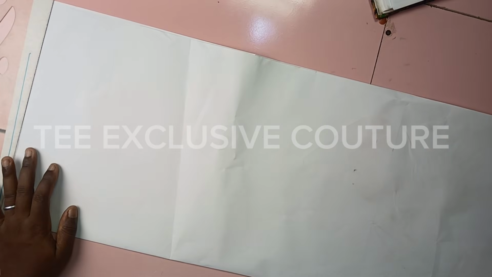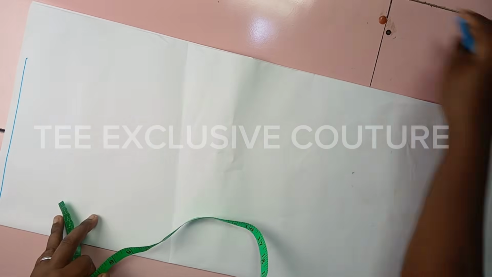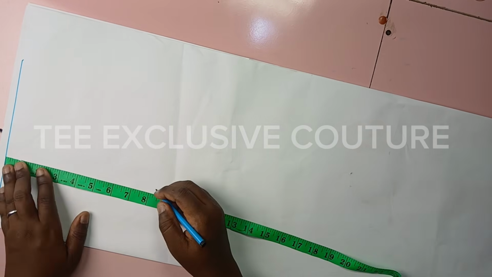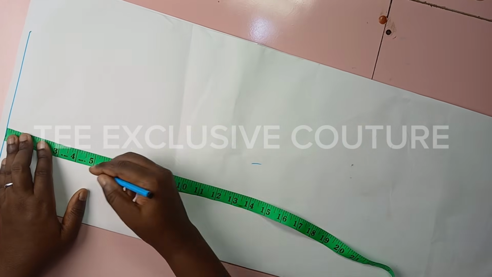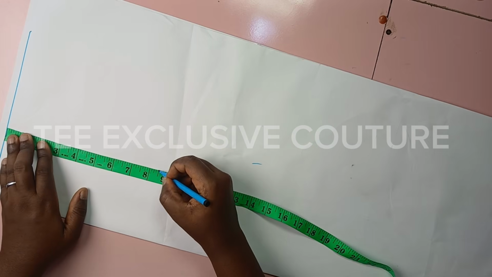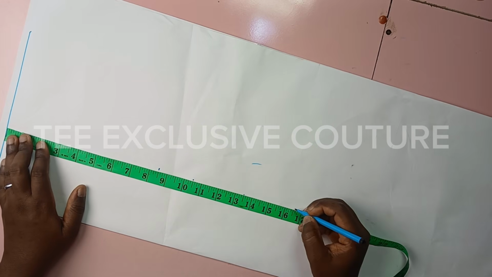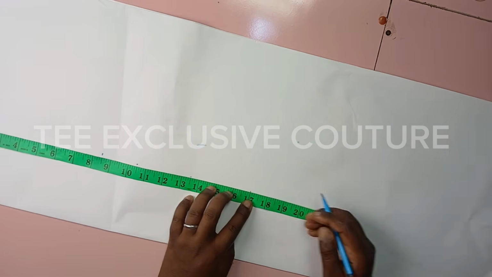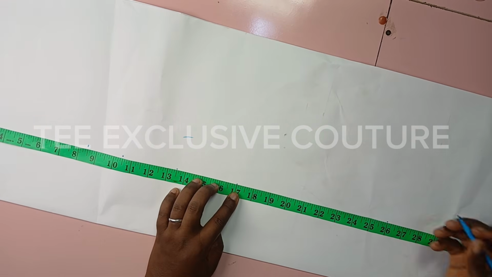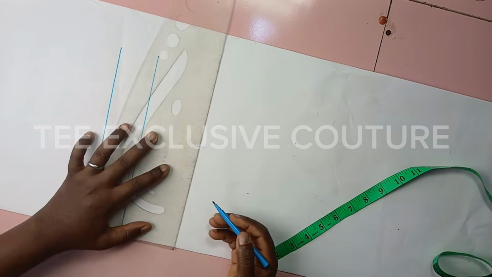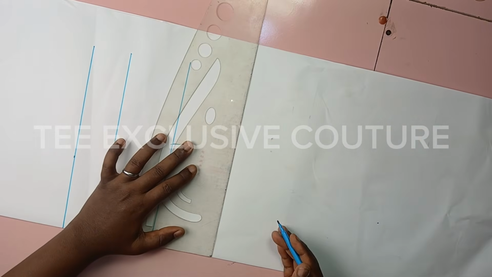For the drafting of the overbust balloon gown, we are going to be starting our drafting for the upper part now. So I have my pattern paper here. I've ruled out the shoulder line. So from the shoulder line, you mark your chest line. That is your shoulder divided by 2 plus 1 inch for your chest line. You measure the bust line, the under bust, the waistline, and also the hip measurement. So once you have all of this now, you go ahead and extend out the lines.